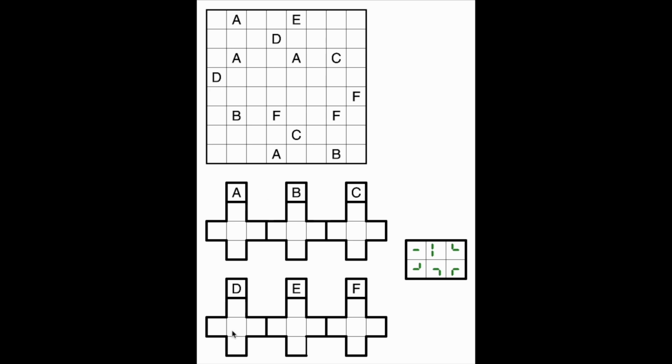And I'm just going to mark those down here. D does not go west. A does not go north. E does not go north. F does not go east. B and A do not go south.